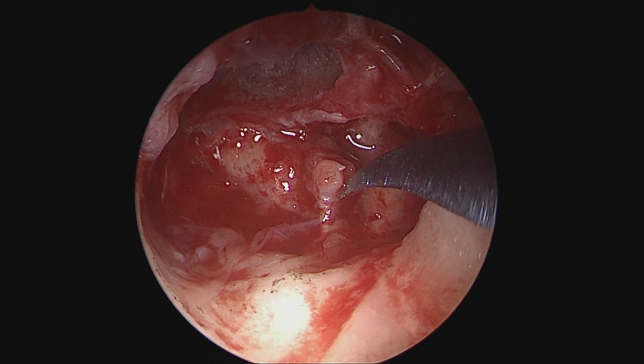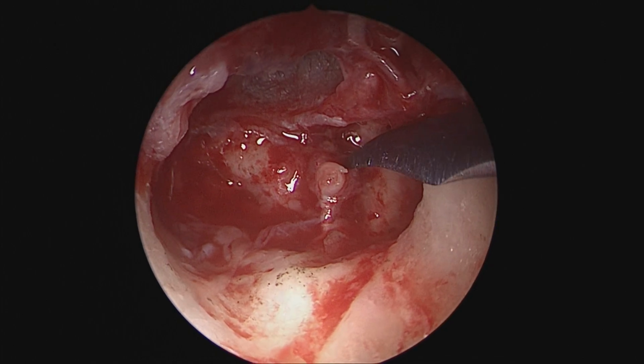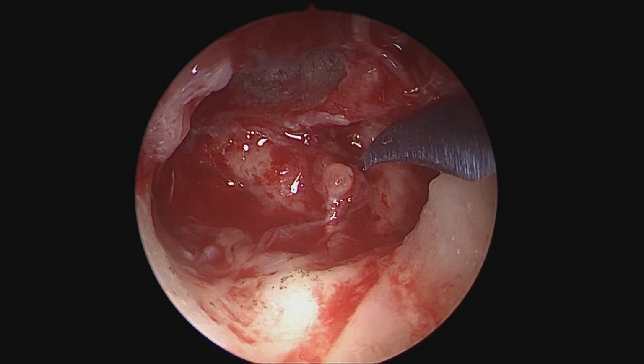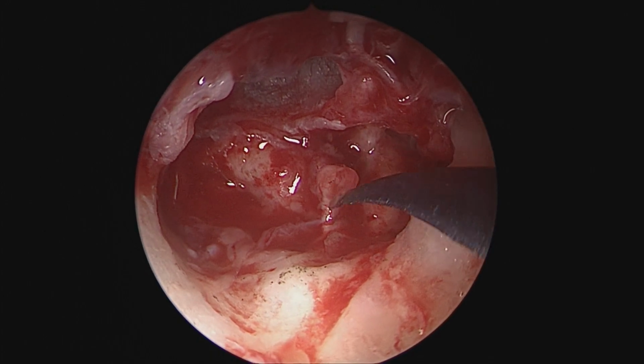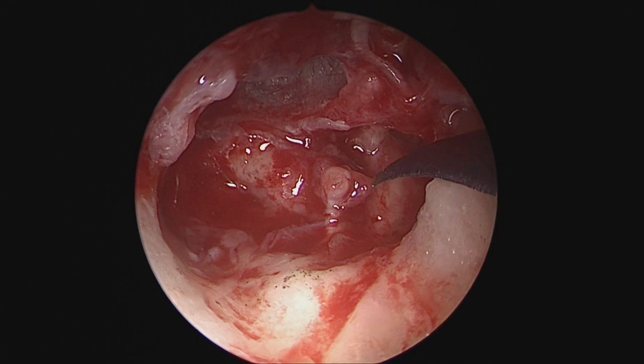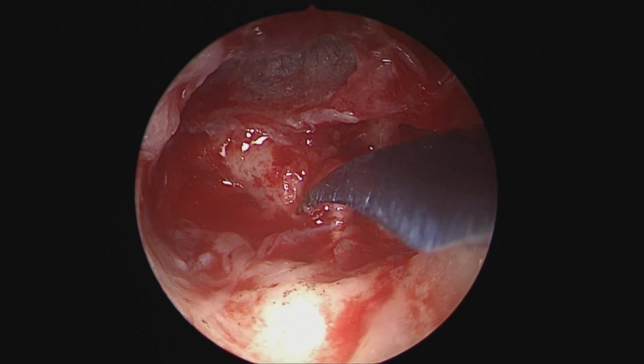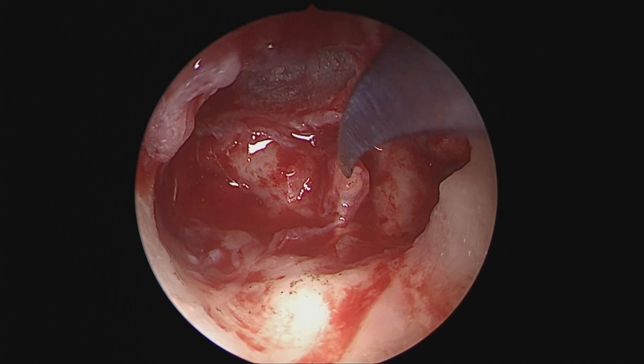And what seems to be reassuring is that as of now, we do not see any squamous epithelium in the middle ear. We can see the fallopian canal that is intact, and a little bit of excess diseased mucosa from the stapes being cleared, to whatever extent it can be safely cleared.